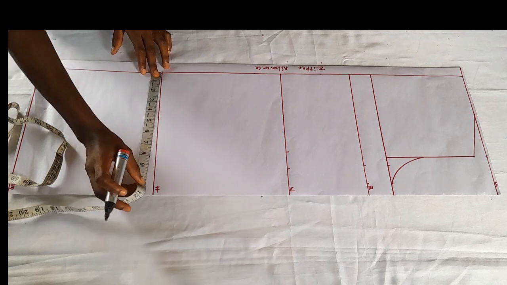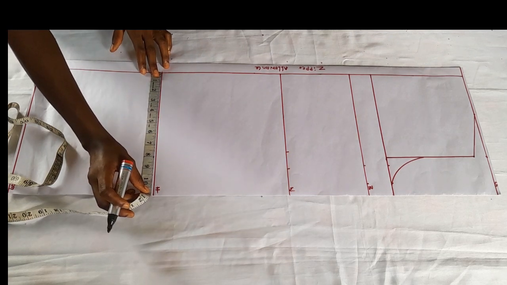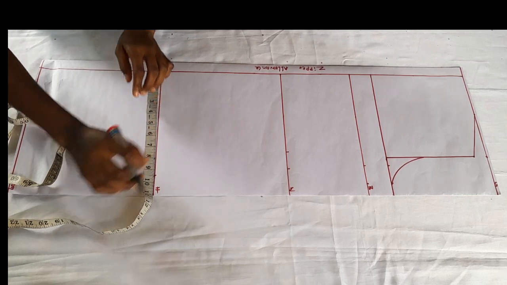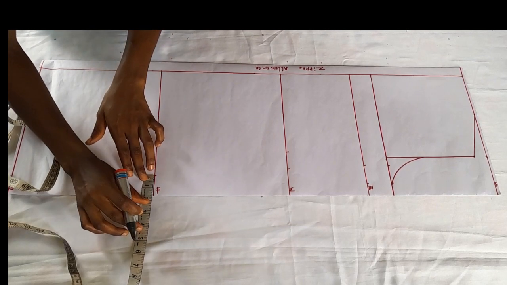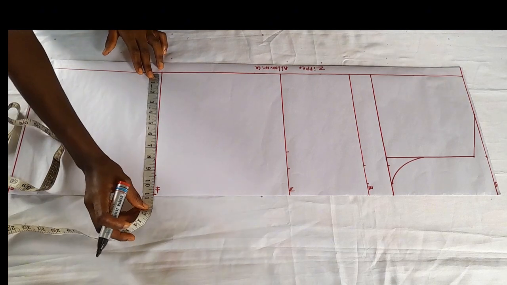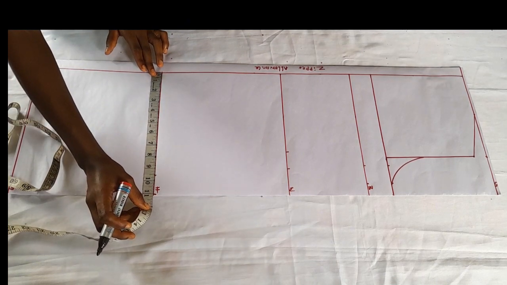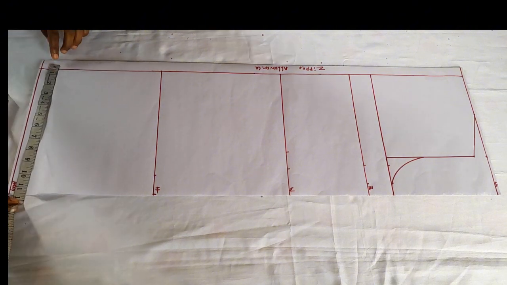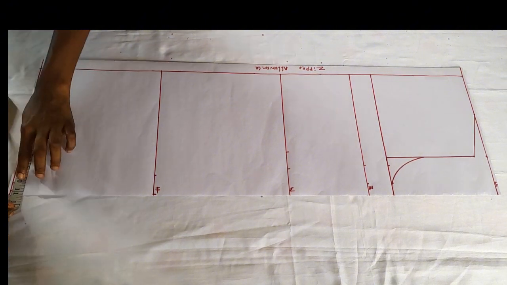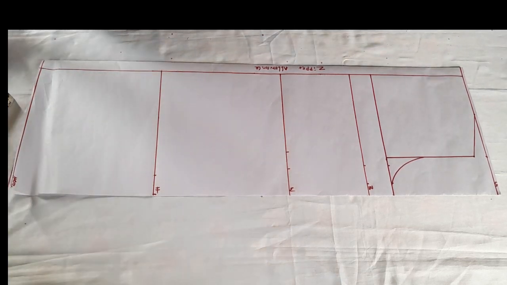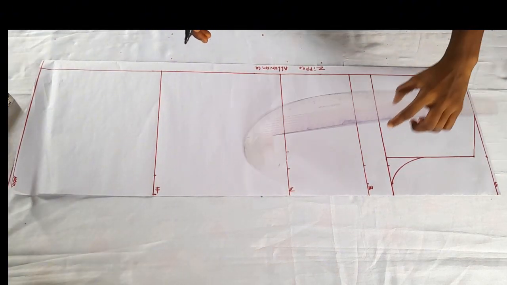Down to my hip line, my hip circumference of 38 inches divided by 4 is going to give me 9.5 inches. Then I will also add my 1.5 inch, which is this point here. Okay, so I'll measure what I have here, which is 11 inches. Then I'll take it at my hemline, 11 inches, which is here. Then I'll go ahead and connect all my marked points.